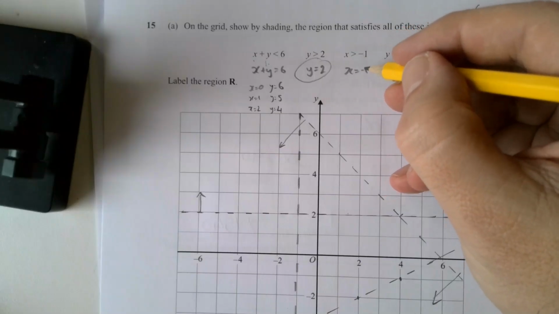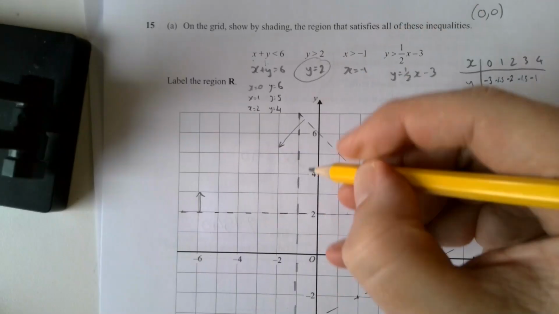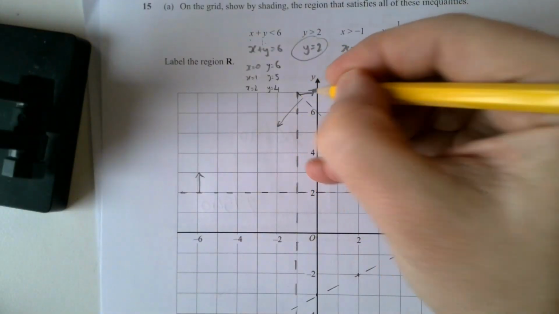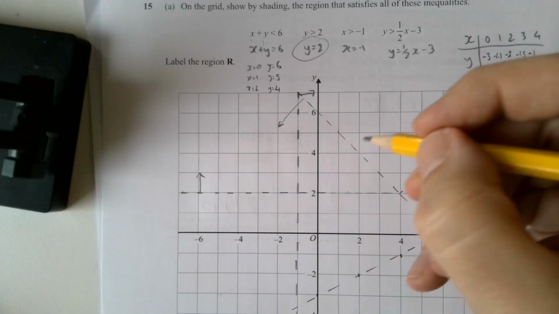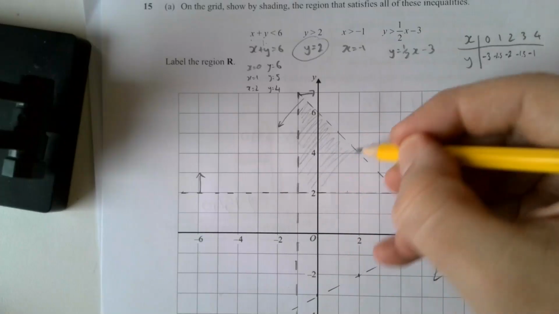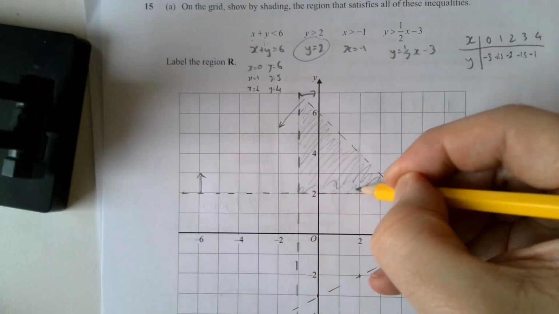X has got to be greater than negative 1. So yeah, 0, 0 is on that side, so it needs to be on this side of this line. So actually I know it's going to be below that line, above this line. So it's only this bit here that really matters. That's my correct region.